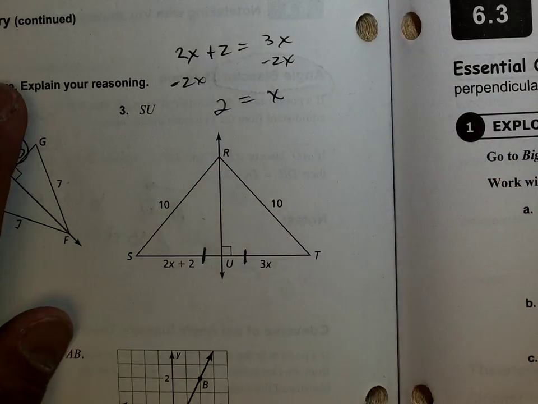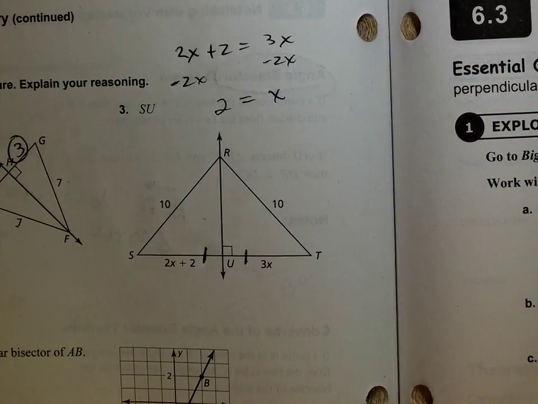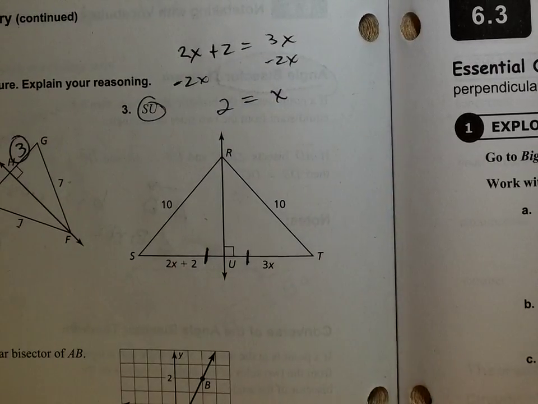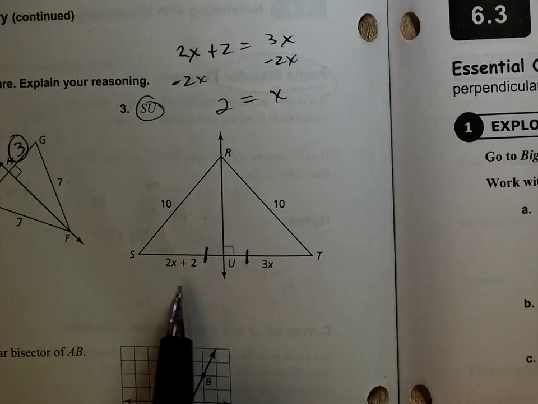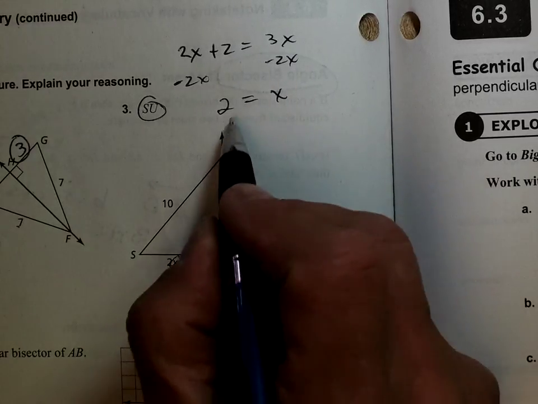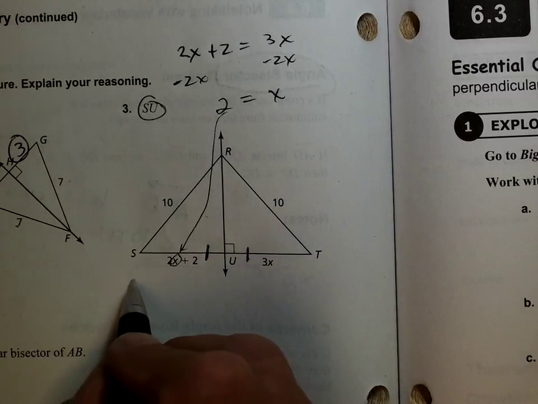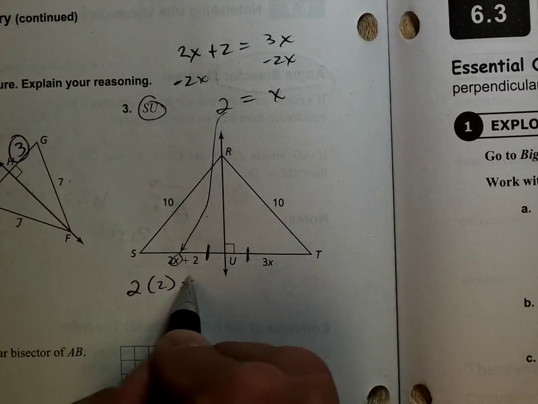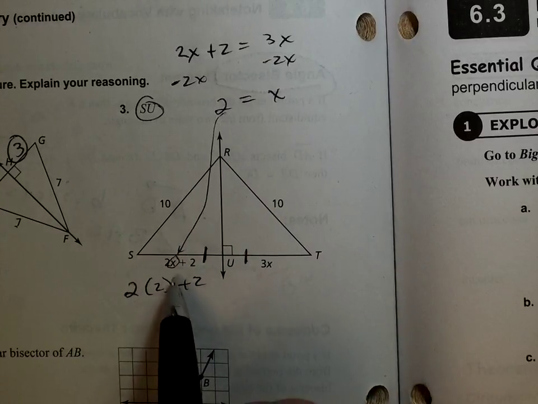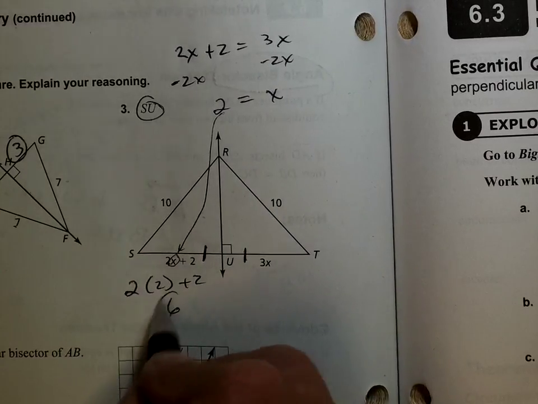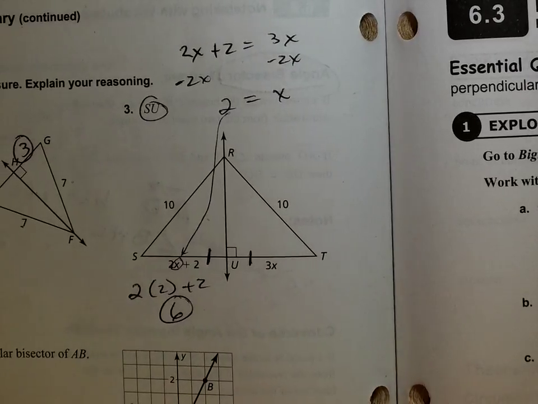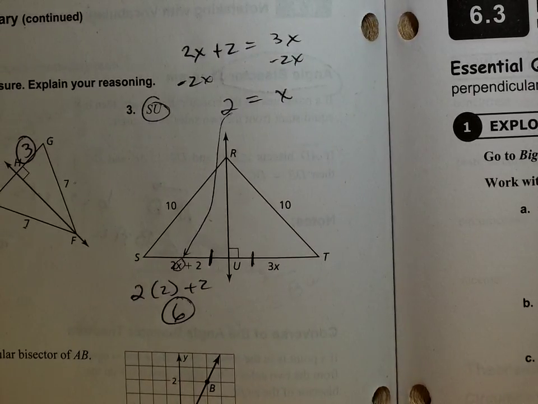So x is 2. Okay, that's great, but that's not the answer, because what we want to find is SU. We're not done. We have x, but we need SU. Well, SU is easy because I just plug that into here, right? So I take my 2, plug my 2 right into there. I'll have 2 times 2 plus 2, right? I take my x as 2. Yeah, totally right, Brian. 4 plus 2 is 6. Nice job. So when you get these answers and you solve for x, x is not the answer.